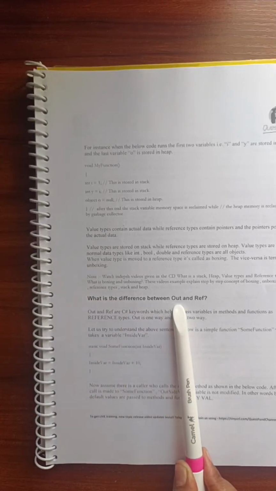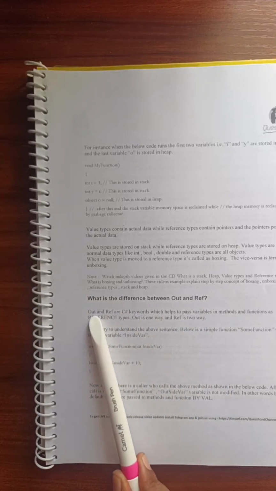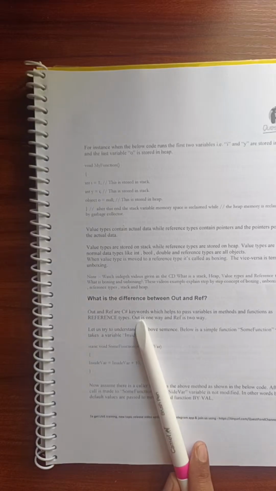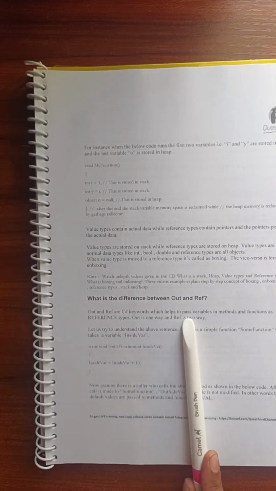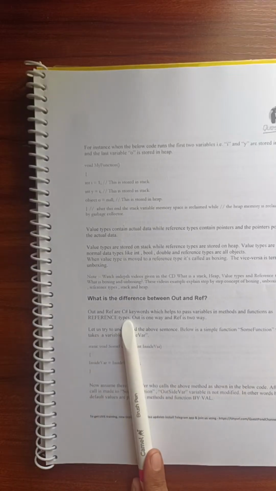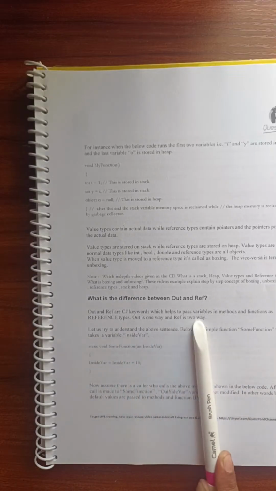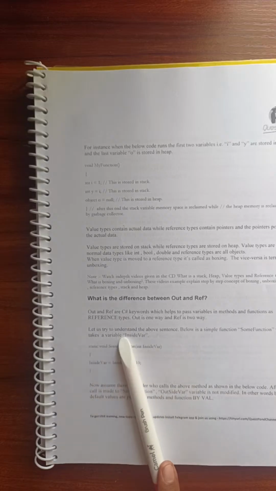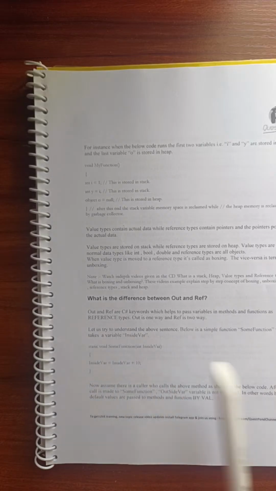What is the difference between out and ref? Out and ref are C# keywords which help to pass variables in methods and functions as reference types. Out is one way and ref is two way. Let us try to understand the above sentence.